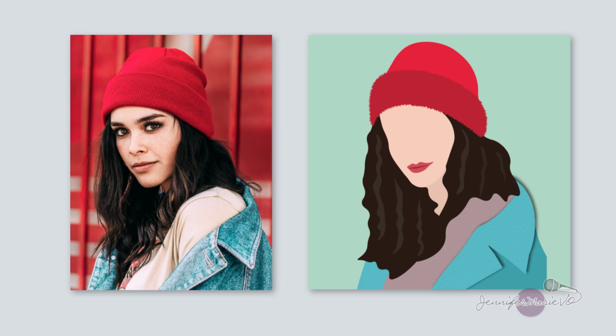Okay, and just like that, you can see this really cool flat portrait illustration that we've created. Again, I am not an expert. I just started learning and practicing to create this tutorial, and I'm really happy with how this has turned out. So I really encourage you guys to click on the link in the description below to get Adobe Illustrator and really try creating your own flat portrait illustrations.